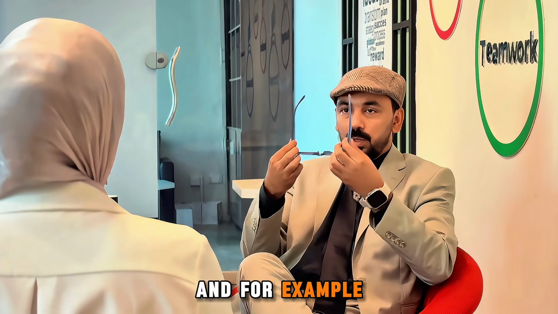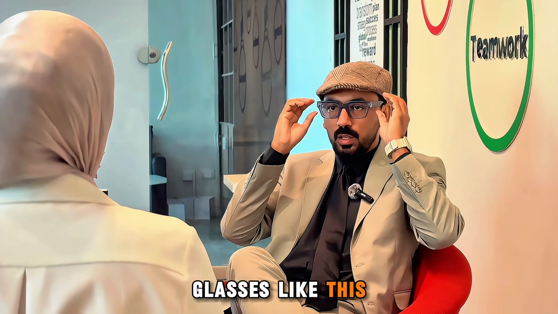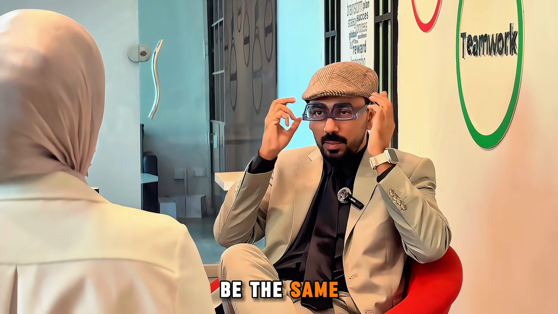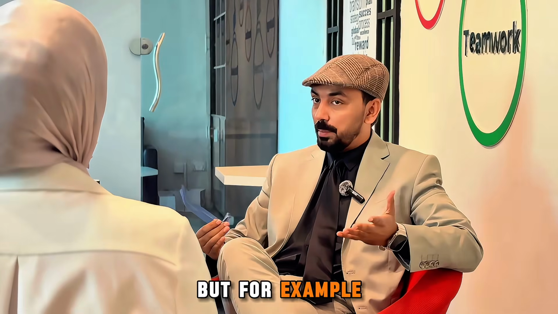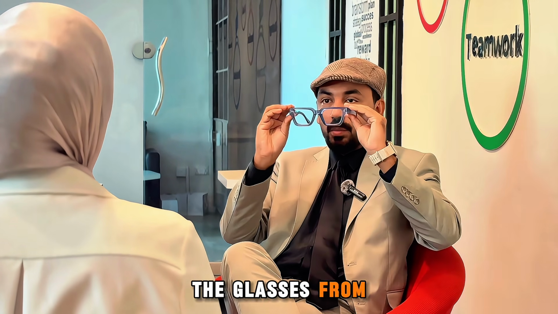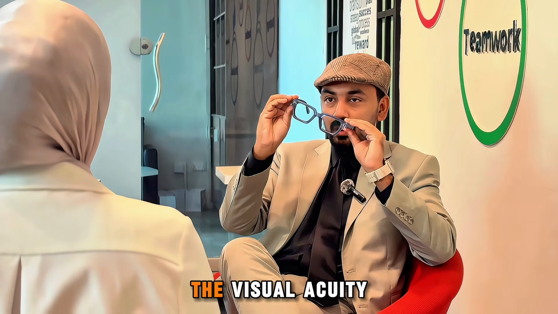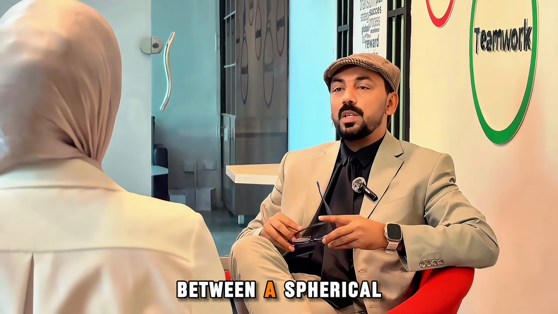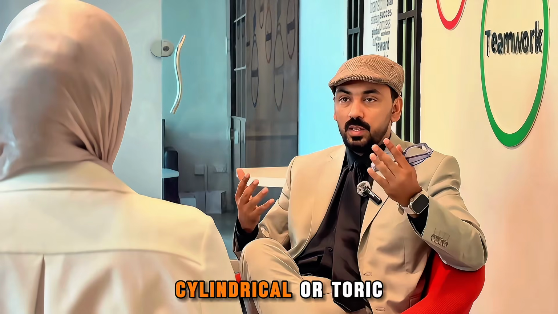So for example, if I wear glasses and assume that these glasses are spherical lenses, right? If I put the glasses like this, the power will be the same, and if I put the glasses like this, the power will be the same. So in any direction, the power will be the same in the spherical case. But if it is a toric lens or a cylindrical lens, and I move the glasses from this direction to only this direction, the visual acuity will be blurred, right? Why? Because I rotated the axis. So this is the main difference between a spherical lens and a cylindrical or toric lens.